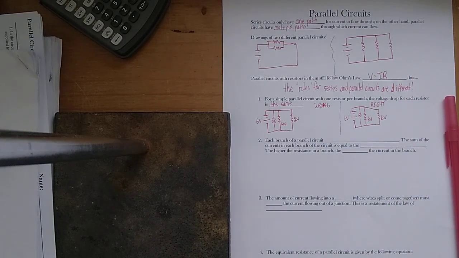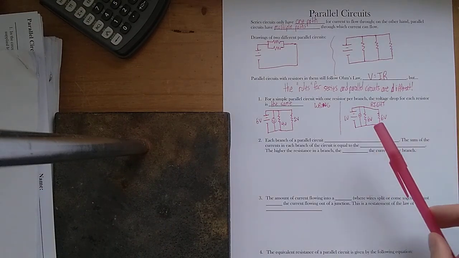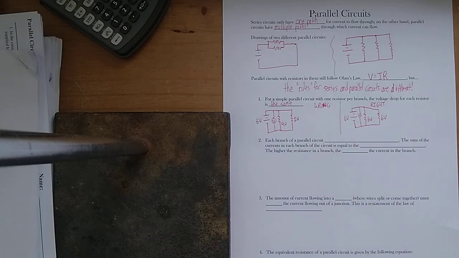Notice, I'm not saying anything about the size of the resistors. I'm just saying the voltage drops will both be equal to the voltage drop from the battery for a parallel circuit. Let me show you that this is indeed the case.